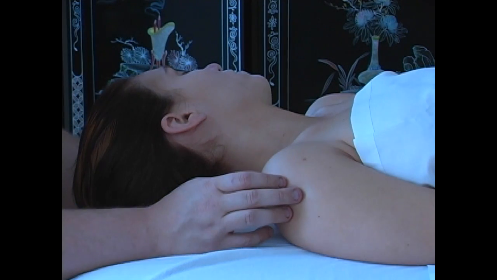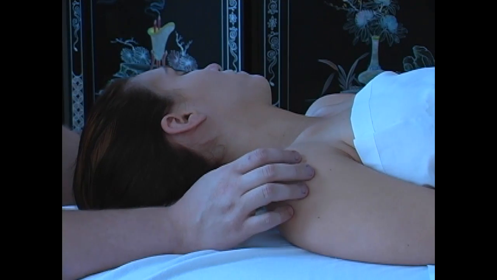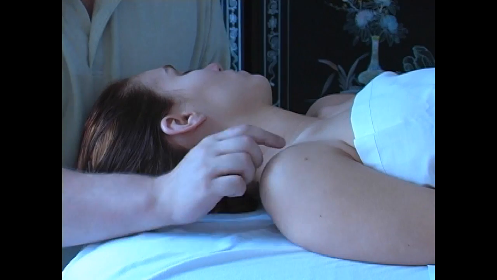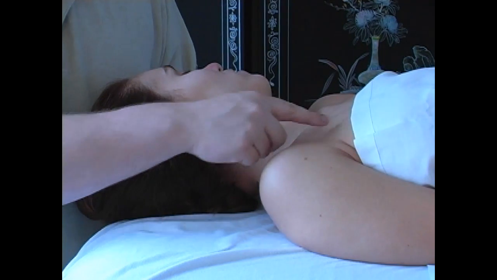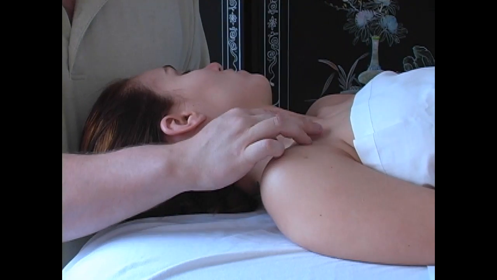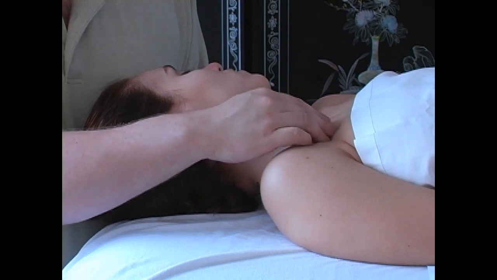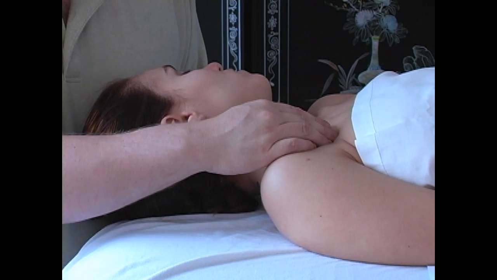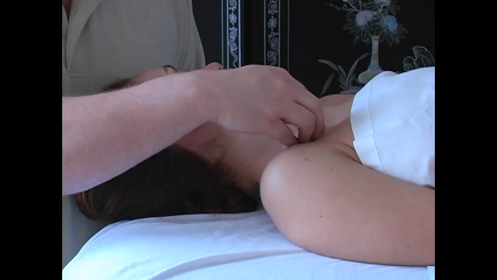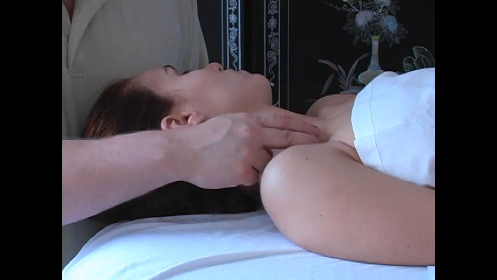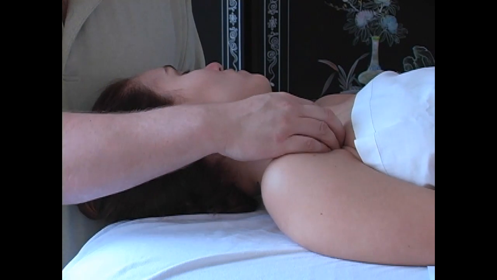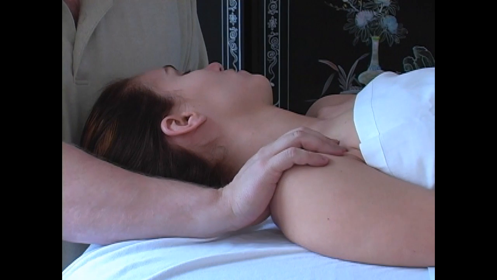Okay, next one, we're going to go after the subclavius. Some people don't even have this muscle. The typical referral is right around this region, and then it can go down the arm a little bit. The origin is the first rib and cartilage region, and the insertion is the inferior and lateral aspect of the clavicle, right around here. The major actions are that it elevates the first rib, stabilizes the joint, and draws the clavicle down. So it brings the clavicle down, okay?